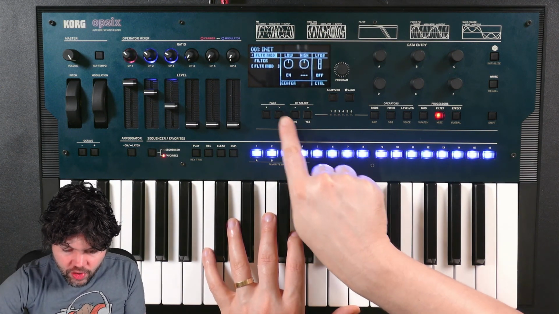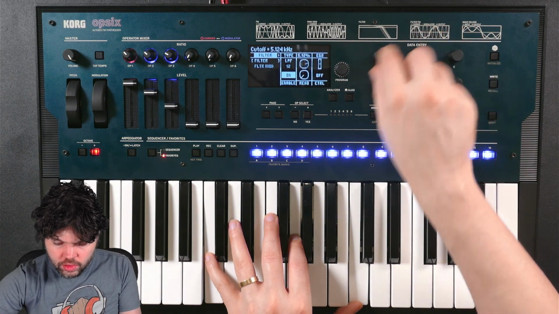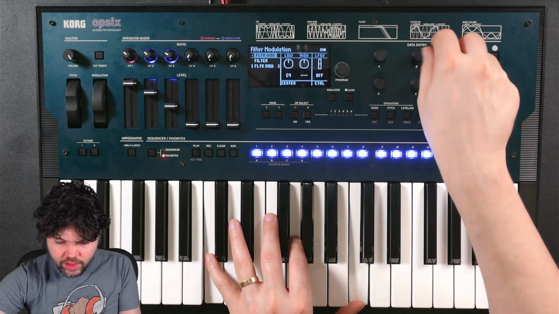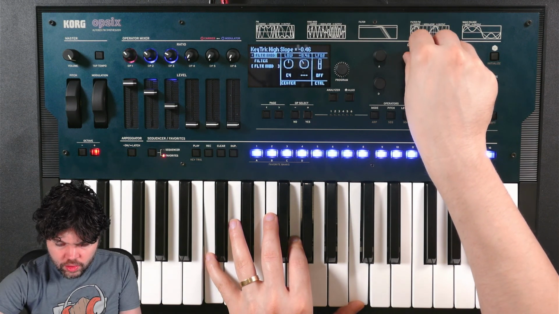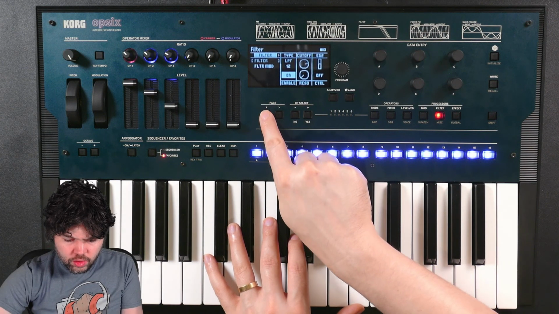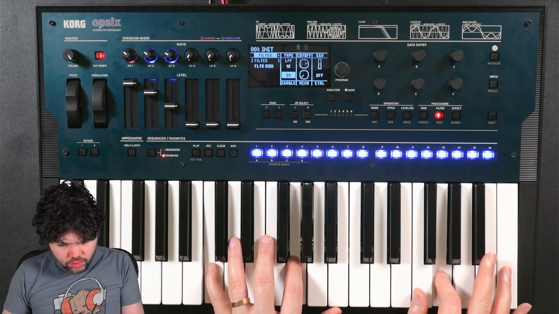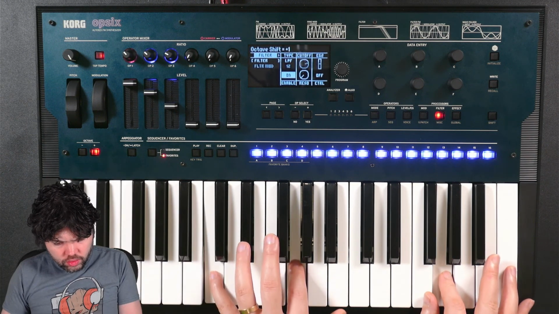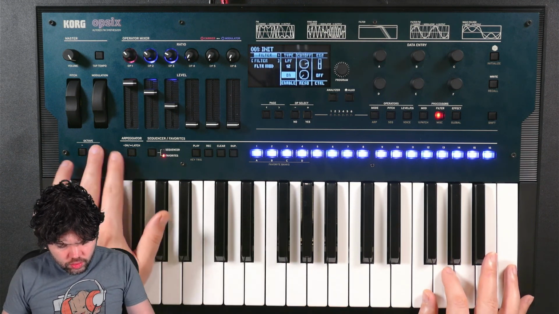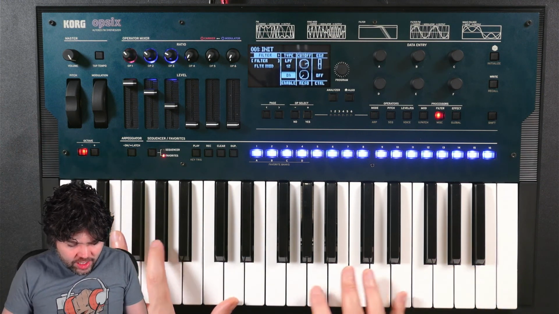So let's try and bring a filter in. Okay, I think that's tamed it a little.